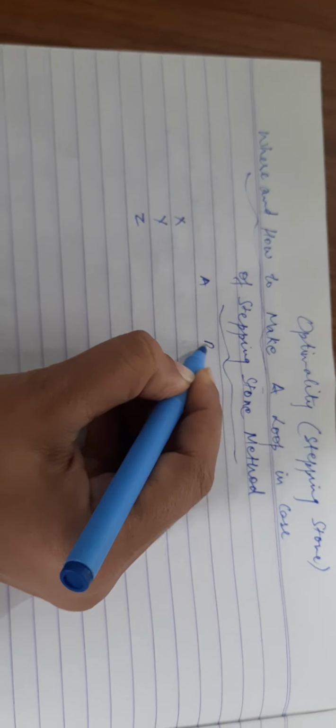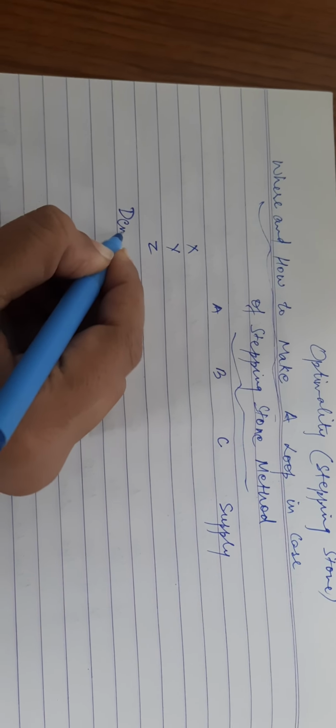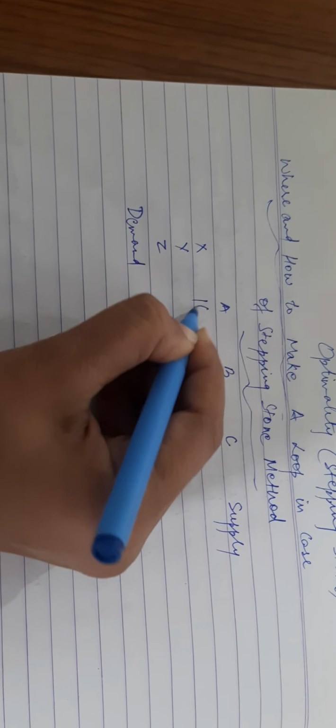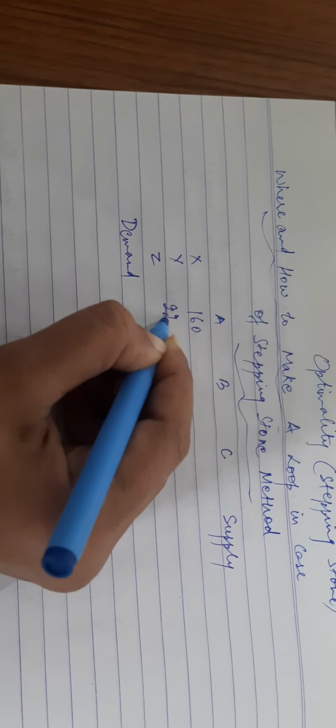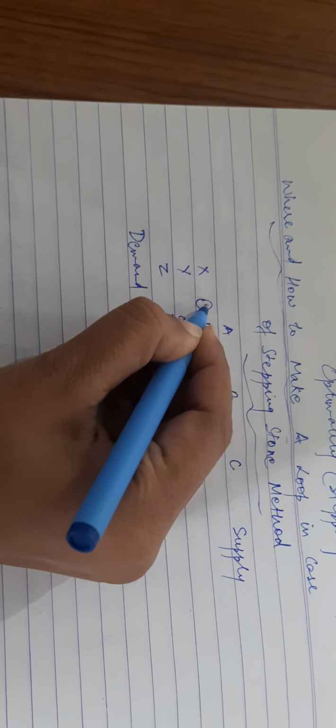So as I've mentioned, I've taken this matrix and I've made the allocations according to Vogel's approximation method. I've discussed this in my previous video, so you can make the allocations.